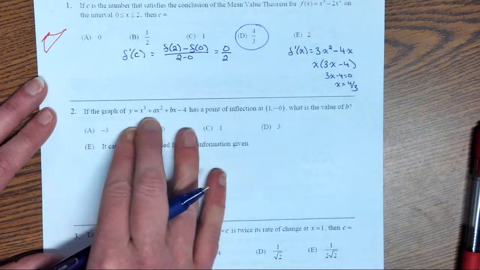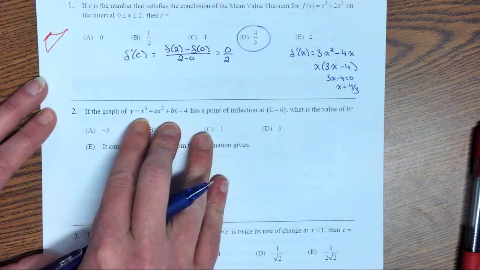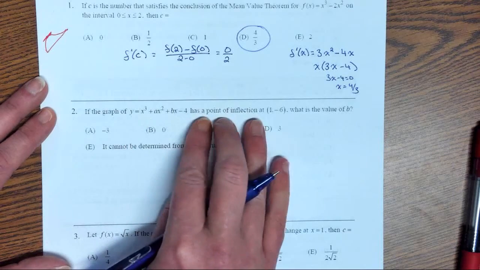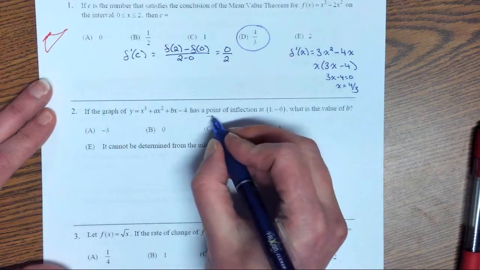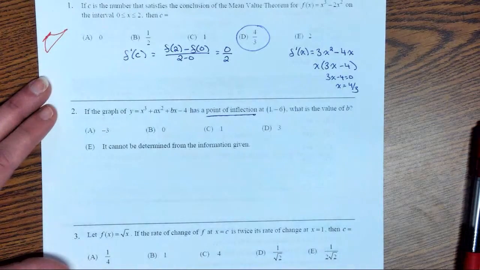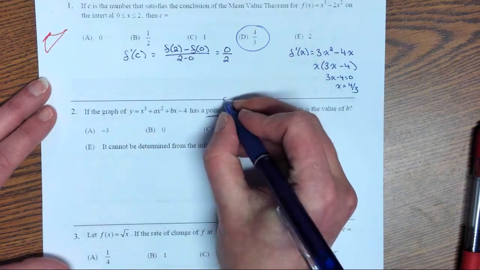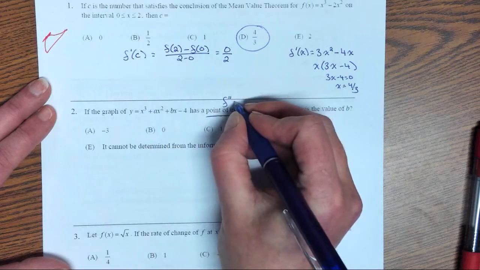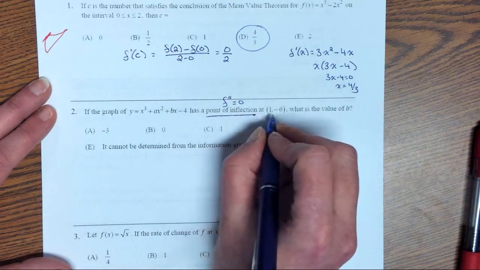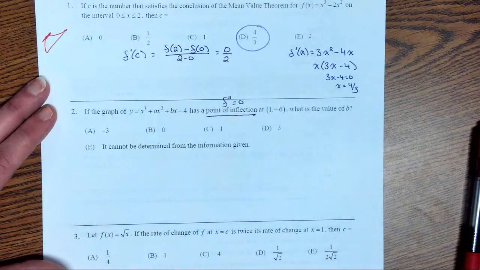If the graph of y equals x cubed plus ax squared plus bx minus 4 has a point of inflection, a point of inflection is where we change concavity. That means my second derivative is 0. So the point of inflection is at (1, negative 6).